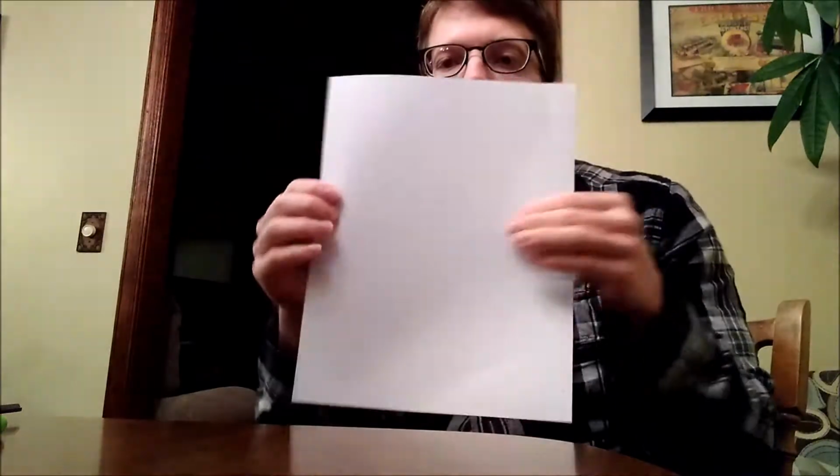I have a couple supplies here. I got a piece of paper, just a couple of markers, pencils, pens, anything that writes, and I have a pair of scissors. So what you're gonna do, you're gonna take your paper and fold it hot dog style, like this. Then take one side and you're gonna make two cuts.